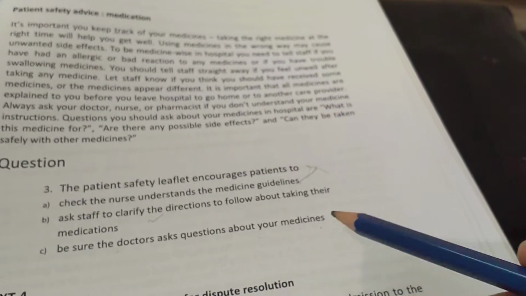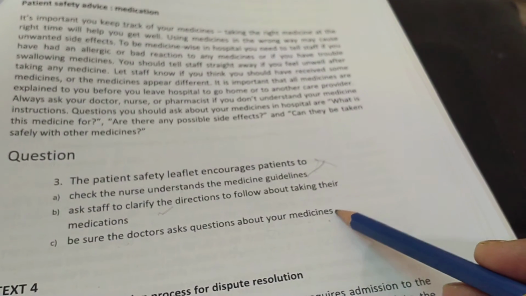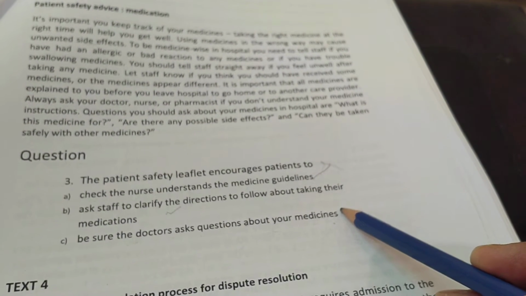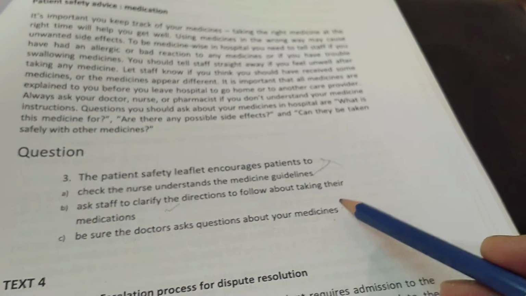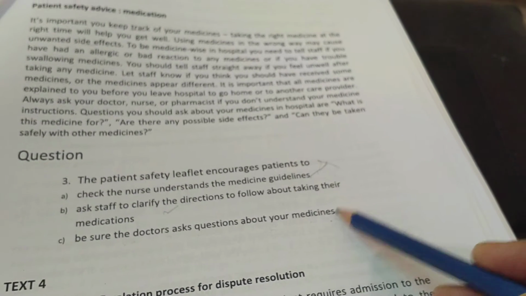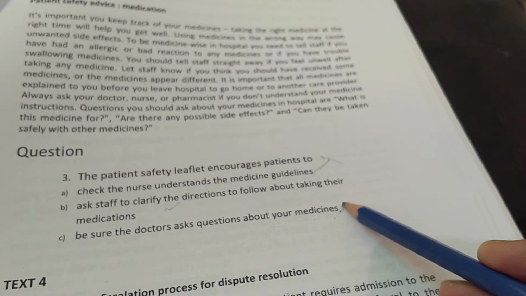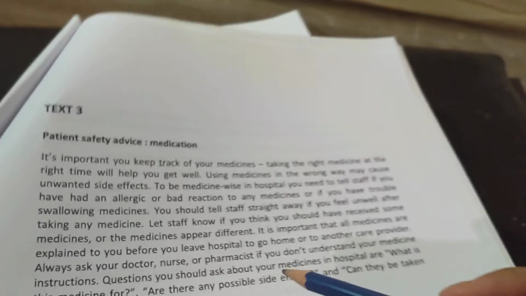The doctors will not ask any question about your medicines. They will just explain and advise how to take it. They will not ask any questions about your medicine. Usually the patients are asking them. So from here itself, that option is wrong and B will be the answer. But we can confirm by reading the paragraph.